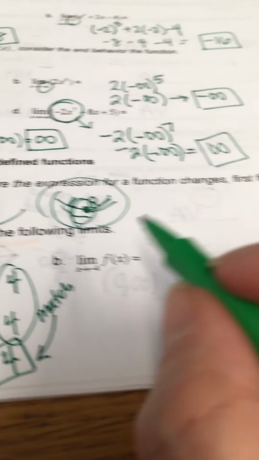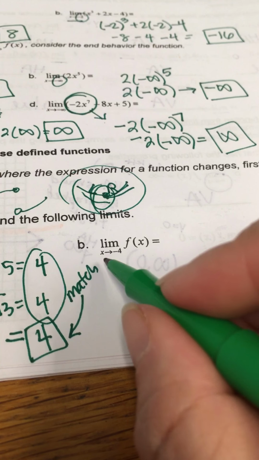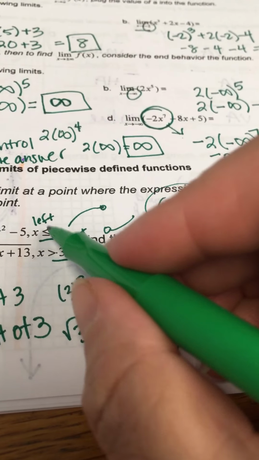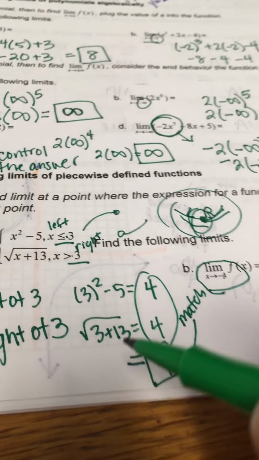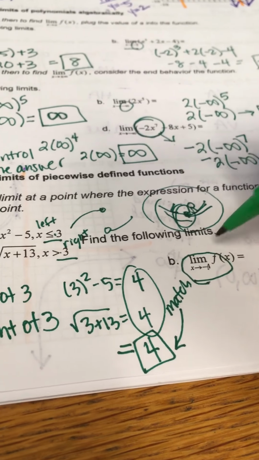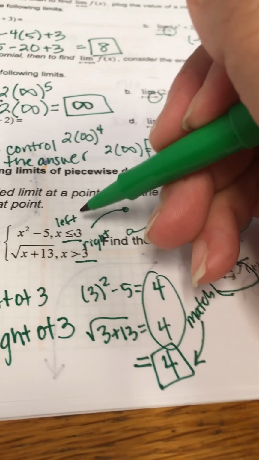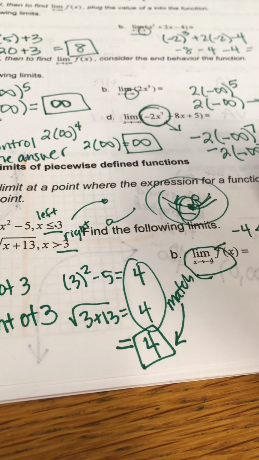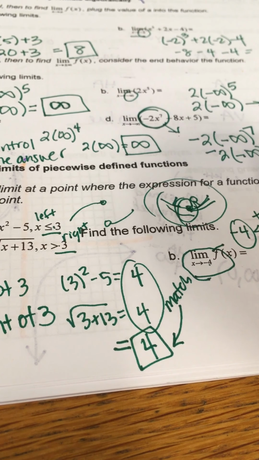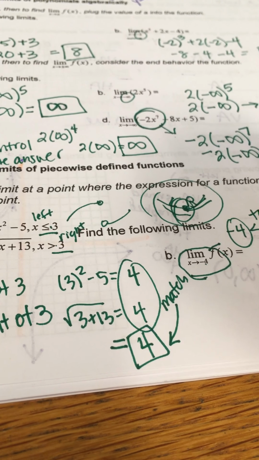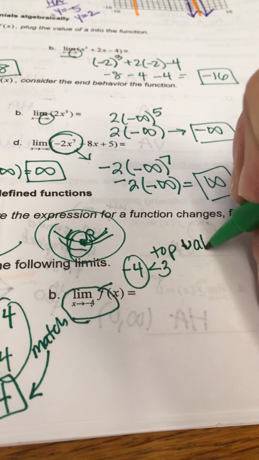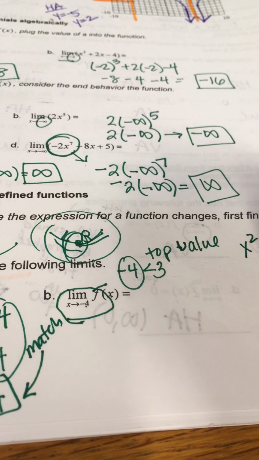Now, what happens on letter B here when I ask about this number, but it's not where the 2 graphs might join or might split? So I need to figure out, where does this fit into these numbers? So negative 4 is less than 3, so I want to plug this into the top equation, x squared minus 5.